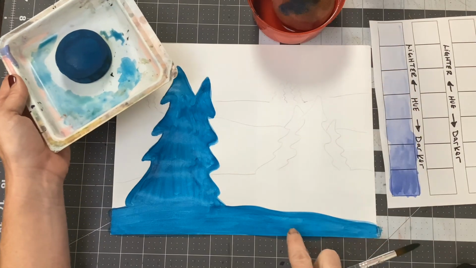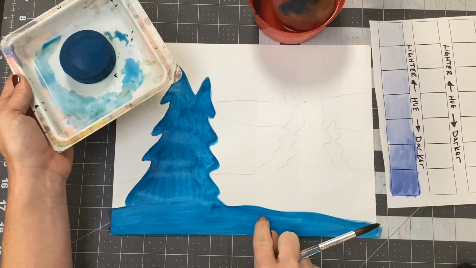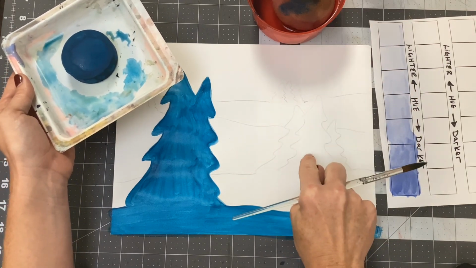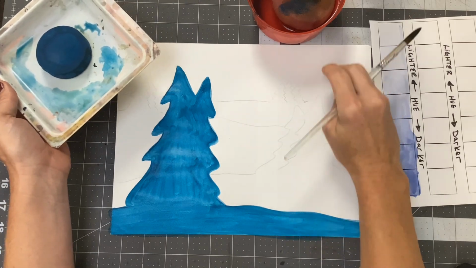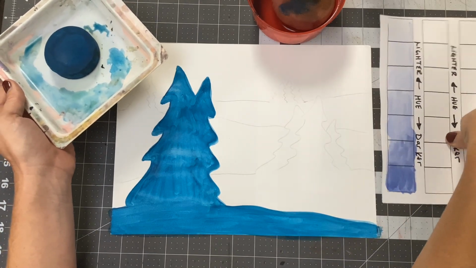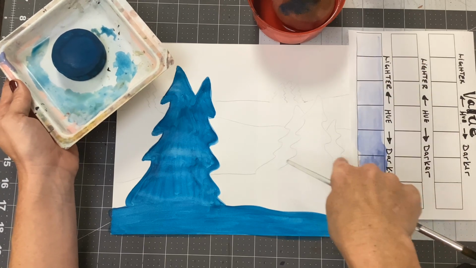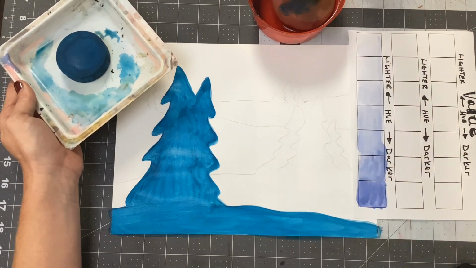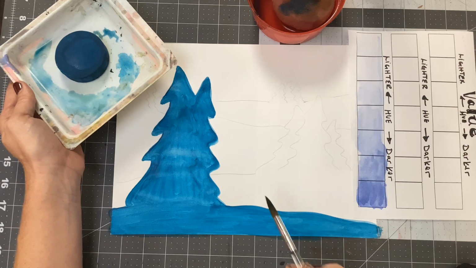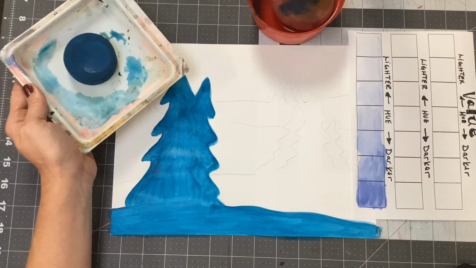Okay, we know each layer, this layer has to be lighter than this. Then this layer will need to be lighter than this one, and so on. And I'm going to work my way all the way to the top of the page. And you can kind of look at a value scale to give you a good idea of where you need to be. All right, I'm going to jump into time lapse, and I'm going to paint the remaining layers.